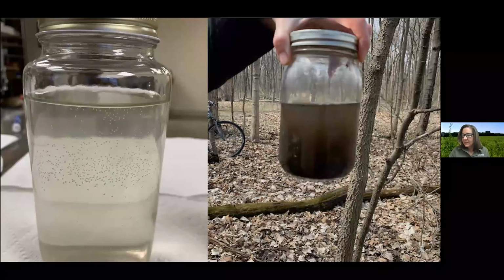So, first, you'll investigate what is undissolved, insoluble in the water you collected. Can you see anything floating around in it or on top of it? What happens when you let the water sit for a while? Does anything fall to the bottom? Do you see living things swimming in your water?